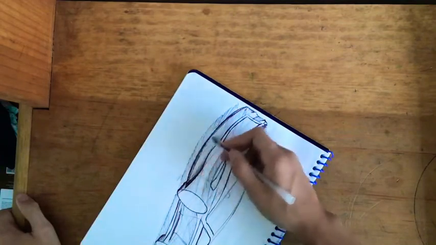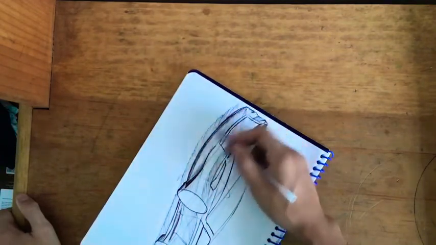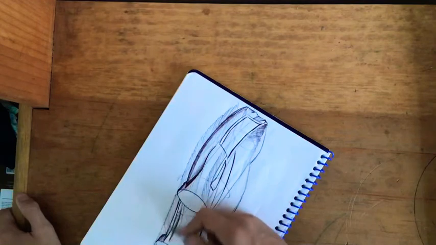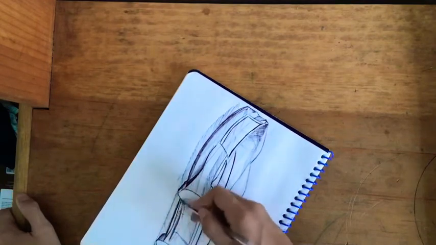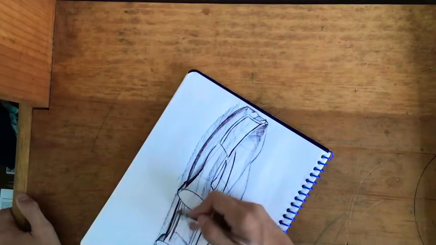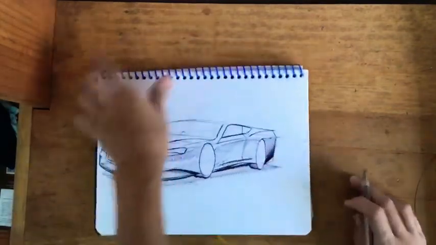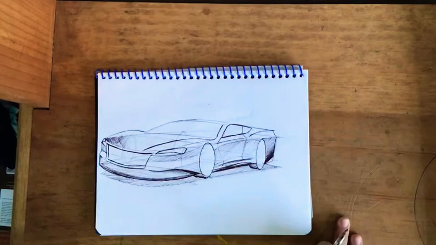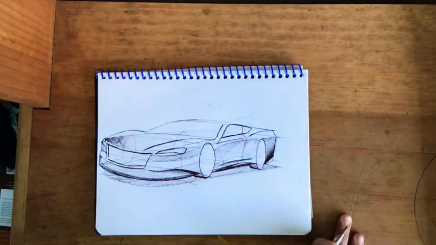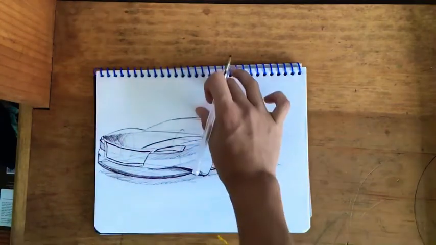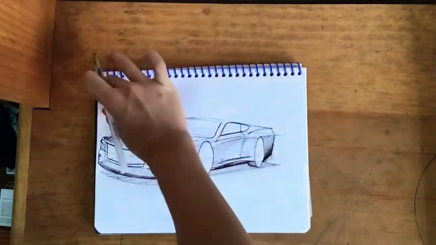Okay, so now we're gonna shade the bottom part. Remember, the part at the bottom is always the darkest since it's facing down. So that is another tip. You should know where your light source is coming from. In this case, I'm just having it go directly on top. You can have it maybe at an angle or something like that.